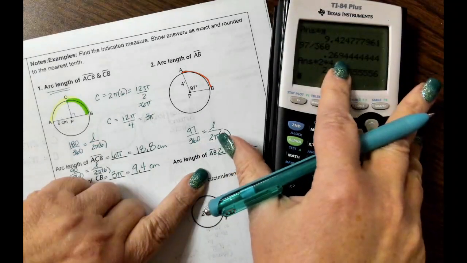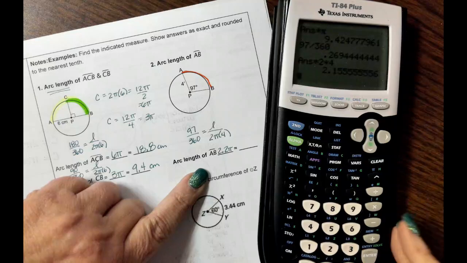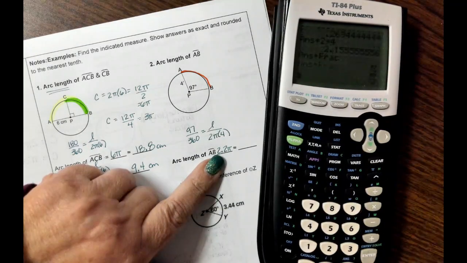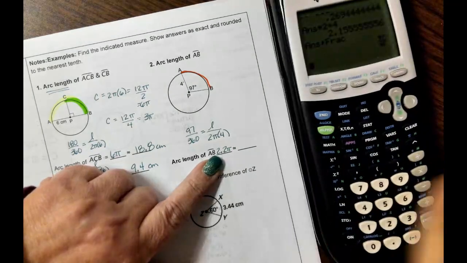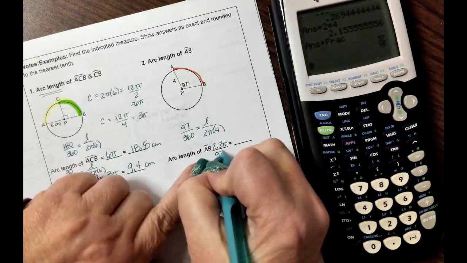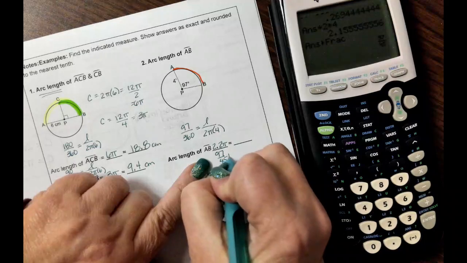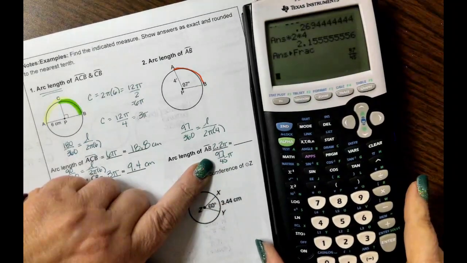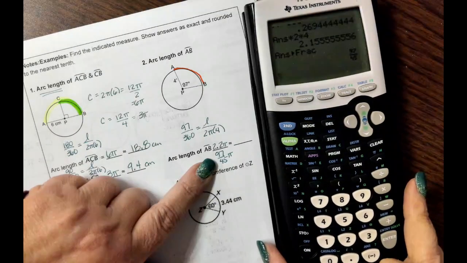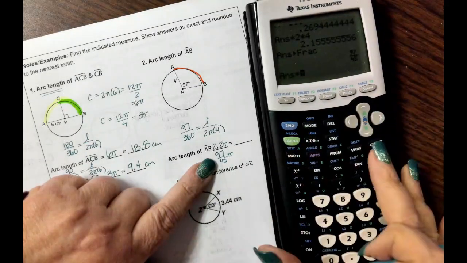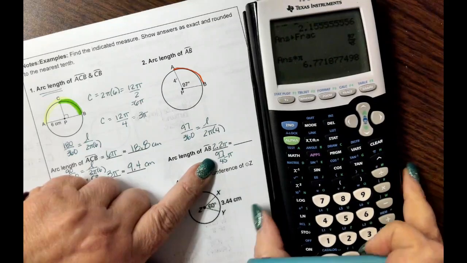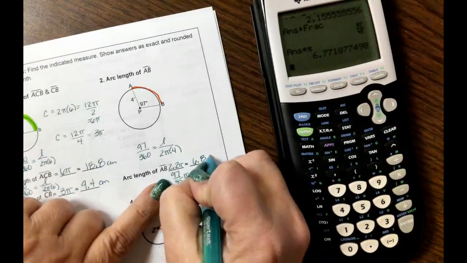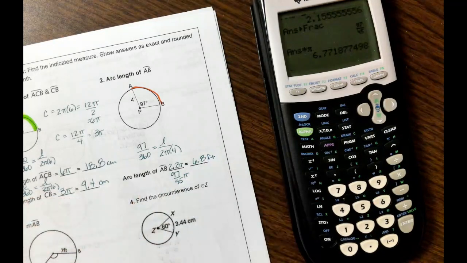Now I could convert that back into a fraction, and that would be 97 over 45 pi. If I multiply that by pi to get the actual estimated distance, it's 6.8. And that would be in feet because it is a length around.